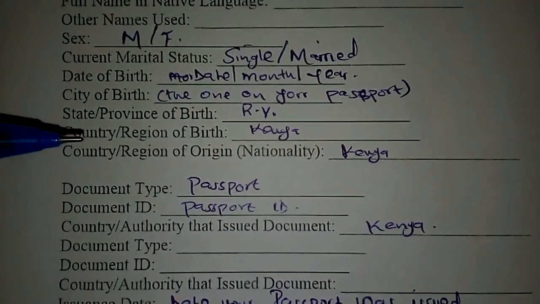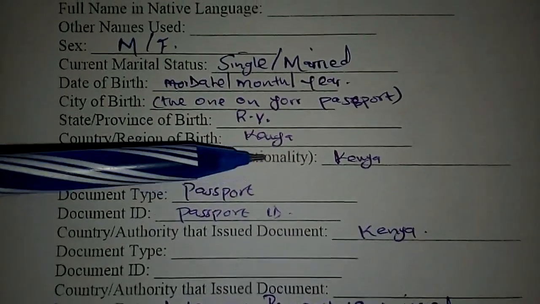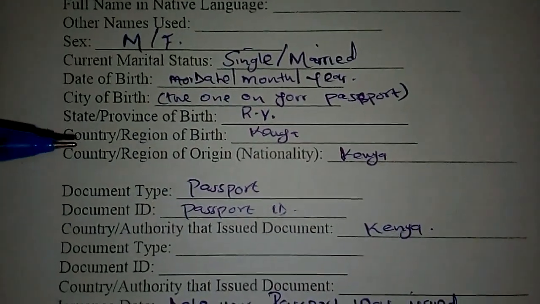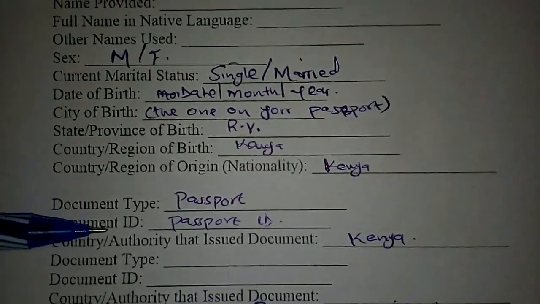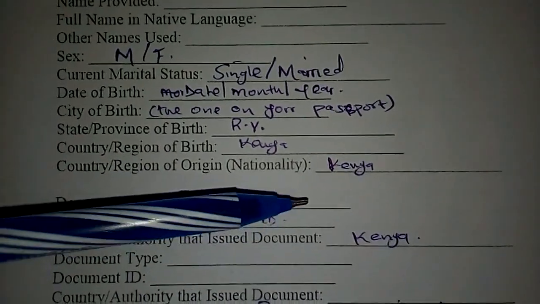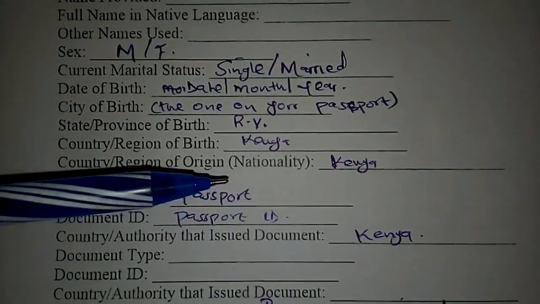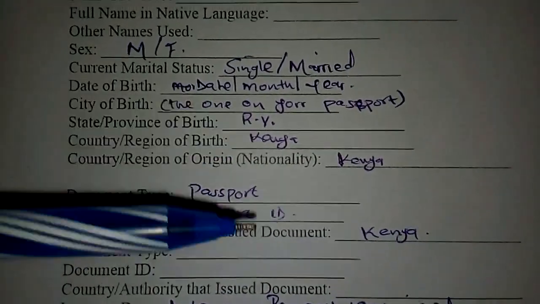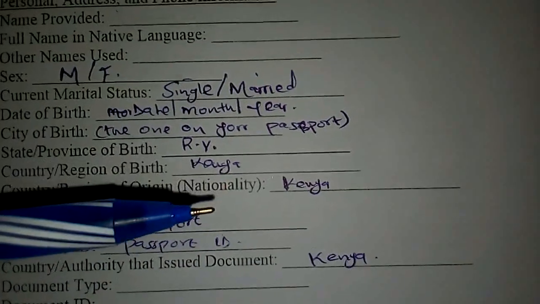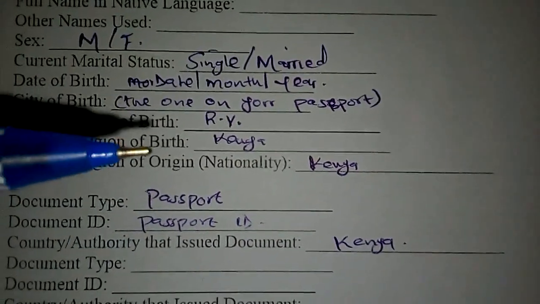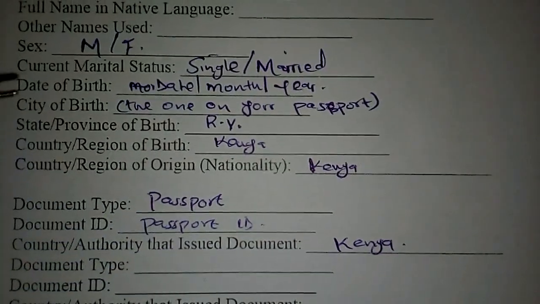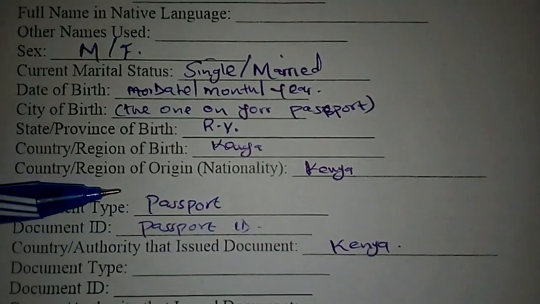Guys, watch out. The country or region of birth is the country where you were born, and then the country or region of your nationality, or region of origin, is essentially your nationality. So mine would have been still easy. I was born in Kenya. I am from Kenya. I'm a Kenyan, which is my nationality.